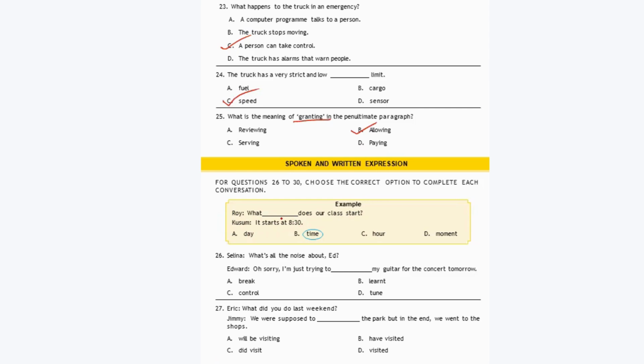So definitely he's asking about time. What time does our school start? This is how you have to use the correct option to complete your conversation. Now, question number 26. Selena, what's all the noise about, Edward? Oh, sorry, I'm just trying to dash my guitar for the concert tomorrow. When you are using it for the musical instrument guitar, then it should be tuned. I'm trying to tune my guitar for the concert tomorrow.